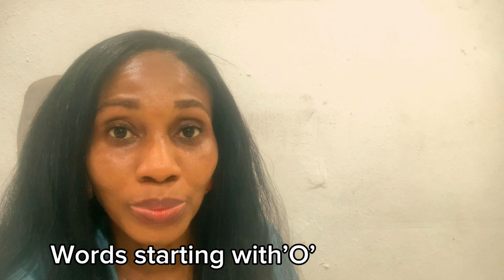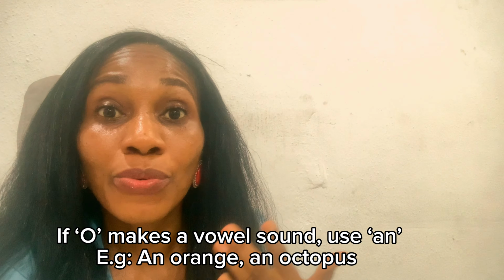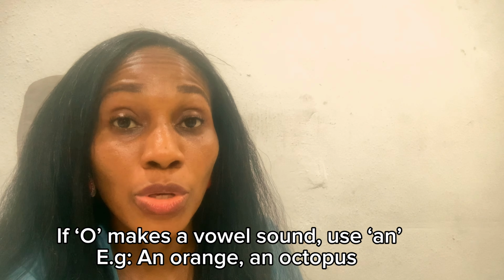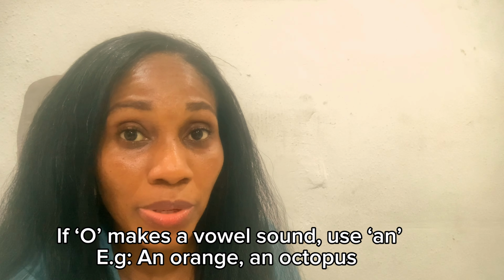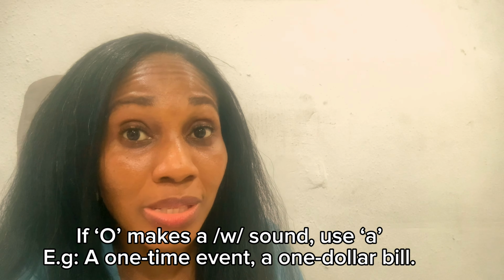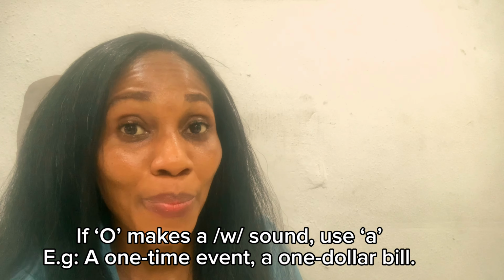So, the next one is words starting with O. Words starting with O can also vary. Again, if O makes a vowel sound, use "an." For example, an orange and an octopus. If O makes a W sound, use "a." For example, a one-time event, a $1 bill.